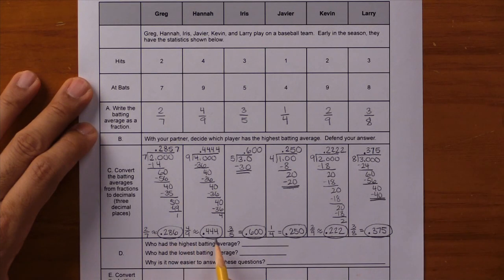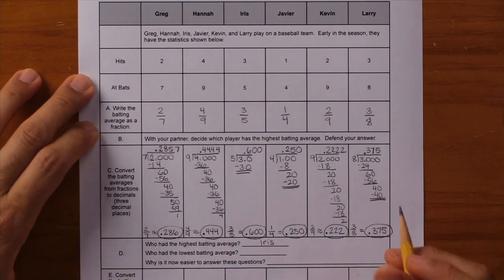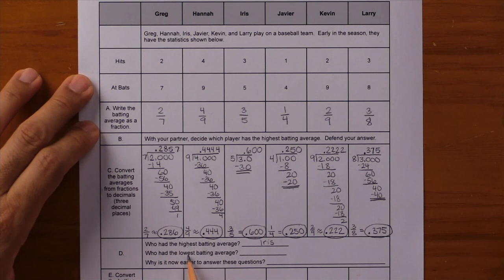Now that we've converted the batting averages from fractions to decimals, let's see if they're easier to work with. Here, notice that we have everyone's batting average written as a decimal to 3 decimal places. So who had the highest batting average? And now it's much easier to see that Iris had the highest batting average with a 600. So we'll write down Iris. Who had the lowest batting average? And that would be this batting average here, and that belongs to Kevin.